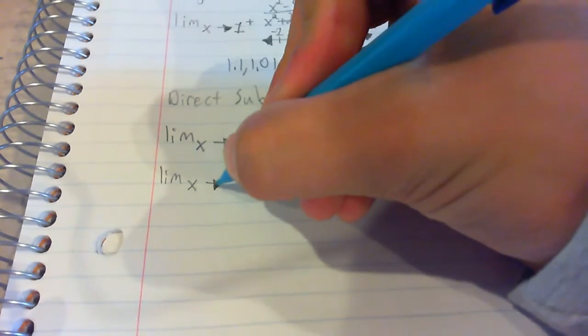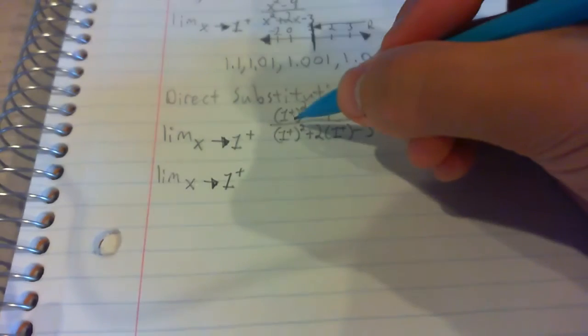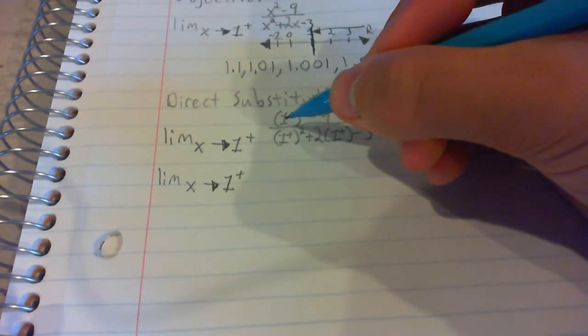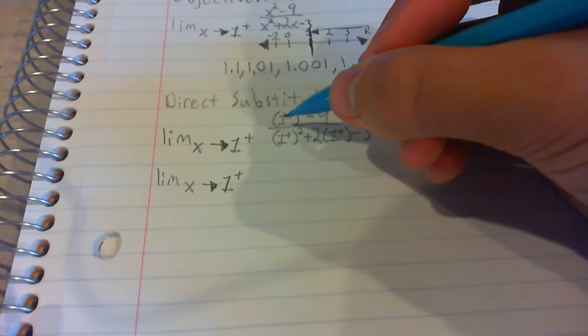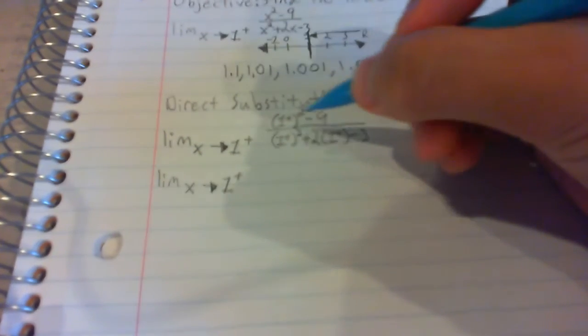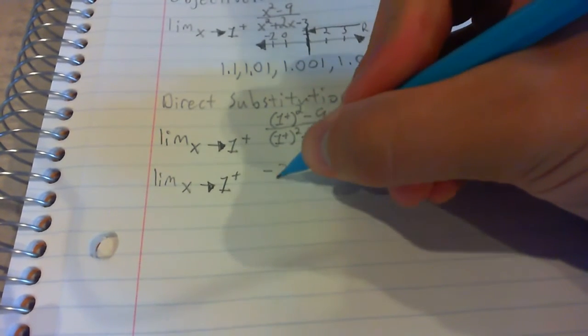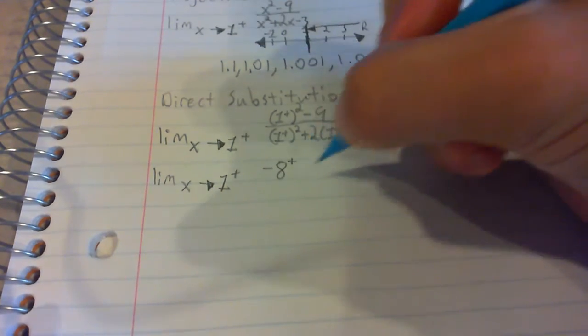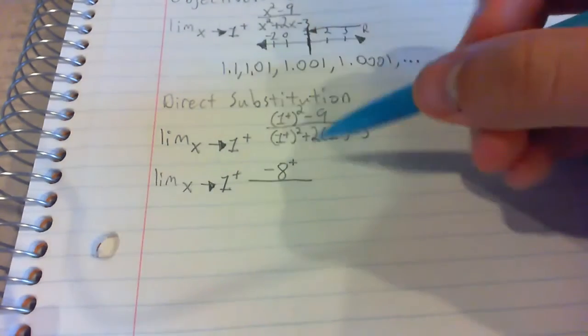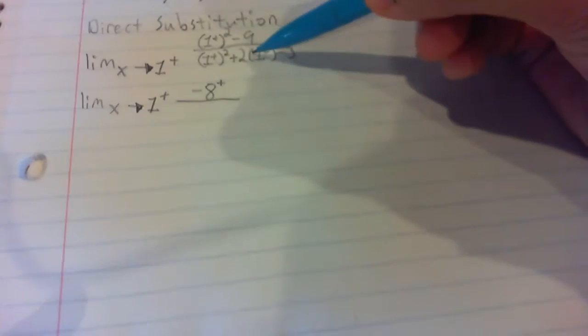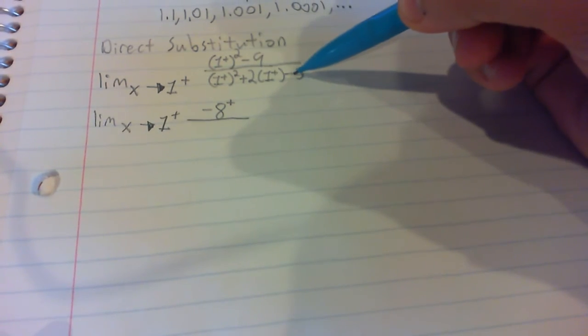Bring it down, limit as x approaches 1 from the right. And slightly greater than 1 squared is still going to be something ever so slightly greater than 1. Minus 9 is going to come out to -8, but ever so slightly to the right. And then we have a number slightly greater than 1 squared plus 2 times 1 slightly greater than, minus 3.